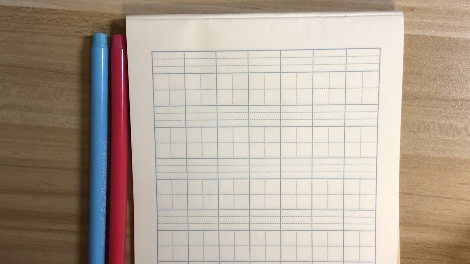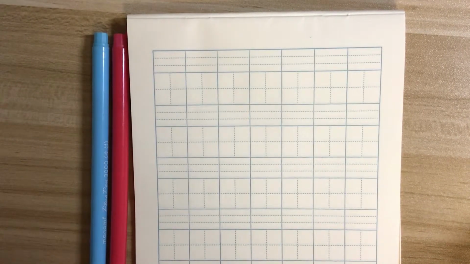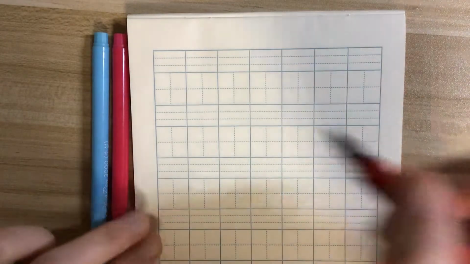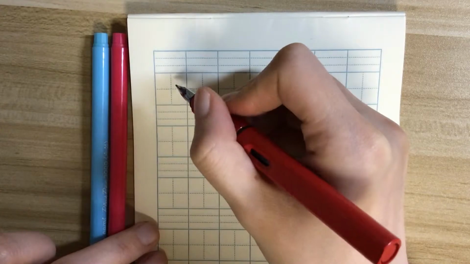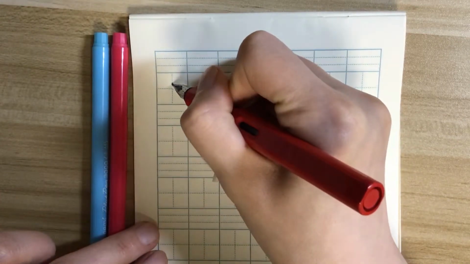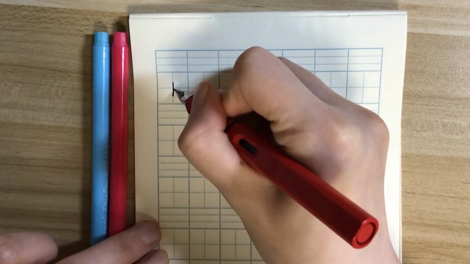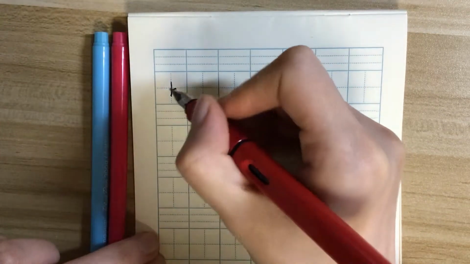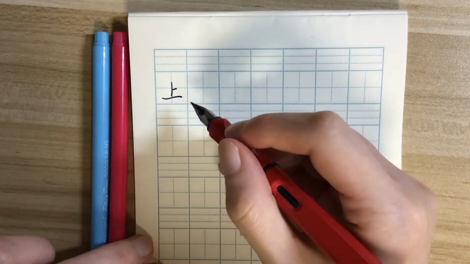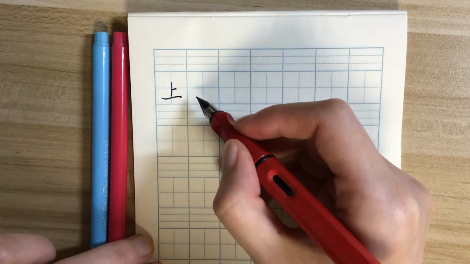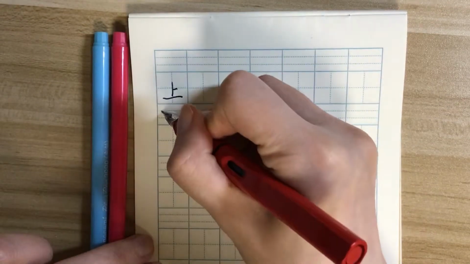Okay, the first character we are going to write here is 上. It means above or on top. Now pay attention to the stroke order. The first stroke is a vertical stroke, and next a horizontal stroke, and the last one a horizontal stroke. This is a very easy character, and it has in total 3 strokes.